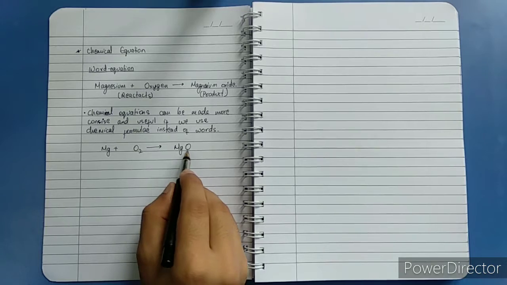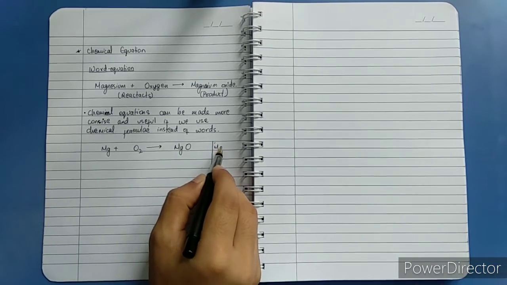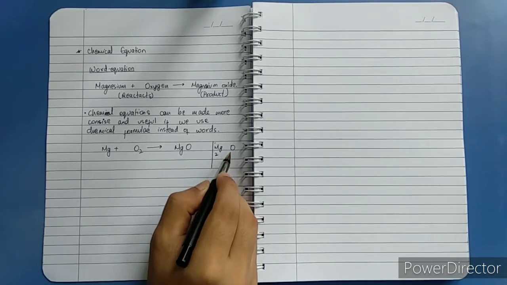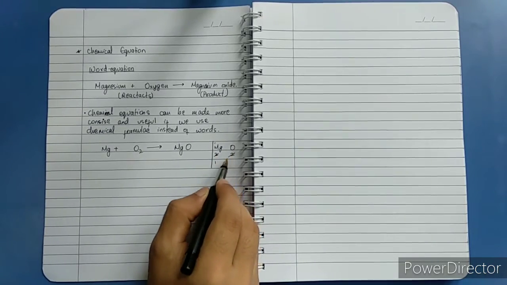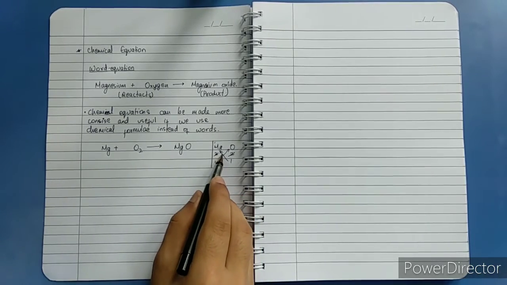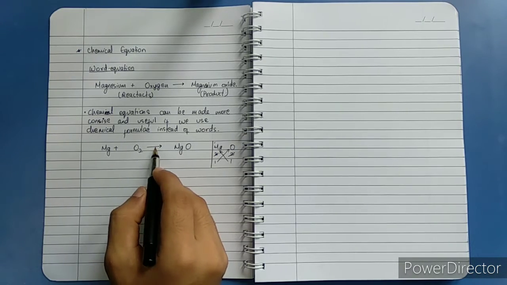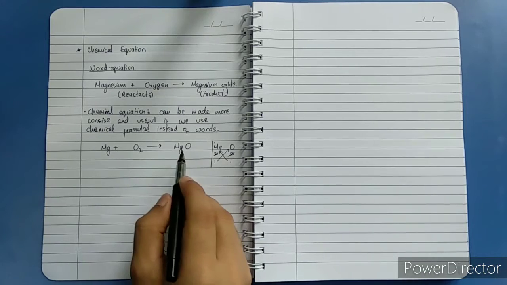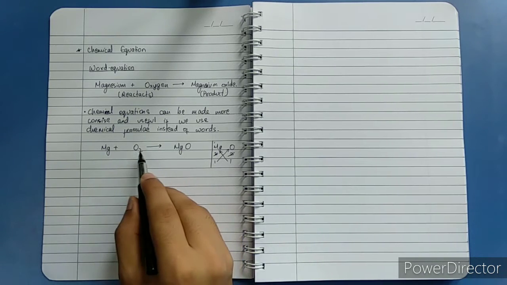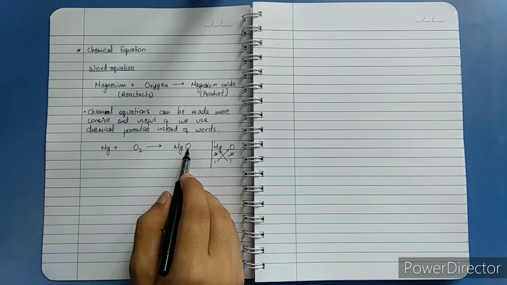Just a quick recap of how we got MgO. Magnesium's valency is 2, oxygen's valency is 2. The 2s cancel out, 1 goes to oxygen, 1 comes to magnesium. So Mg1O1, so MgO. Now when we look at this reaction, on the left hand side we see 1 magnesium, right hand side 1 magnesium, left hand side 2 oxygen, right hand side 1 oxygen. So this equation is not balanced.